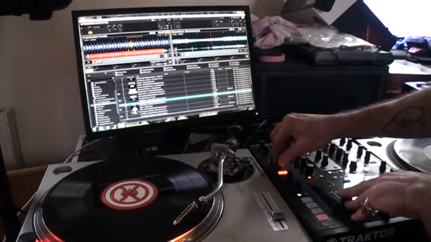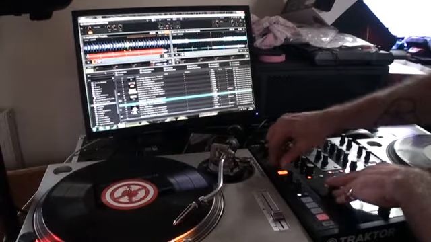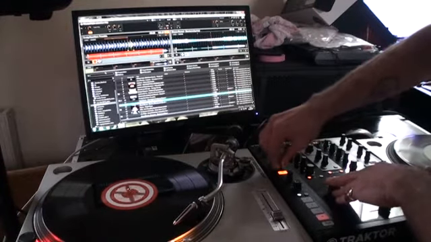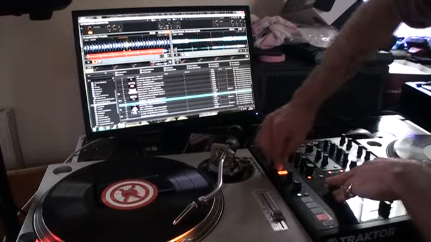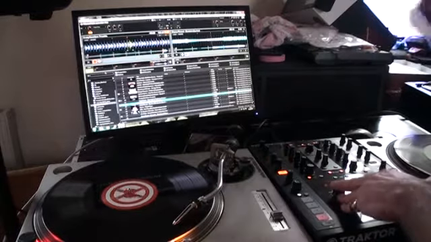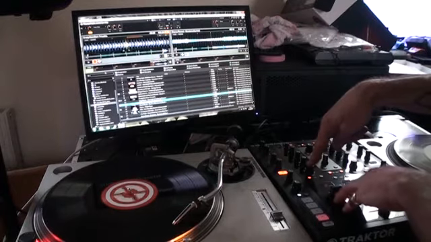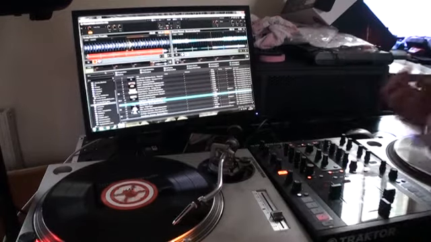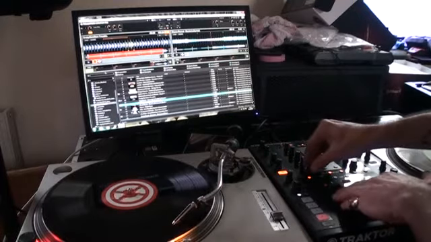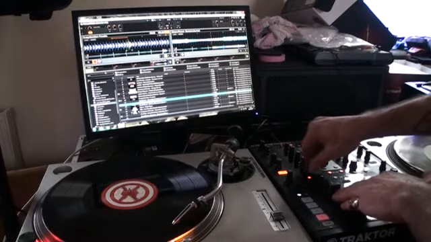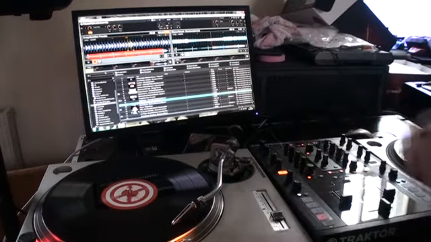At the moment I've got peak filter. At the same time, if I want to, I can also use the filter dial above that one channel to add more of an effect over the effect I'm using. Okay, just turn the volume down.